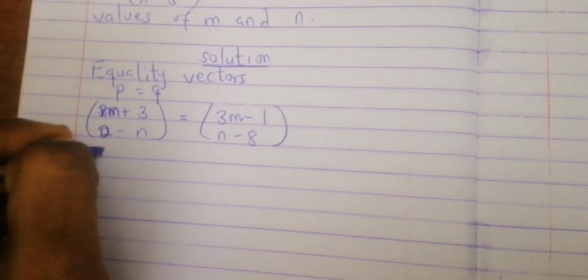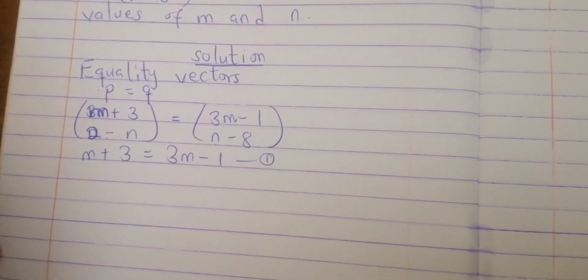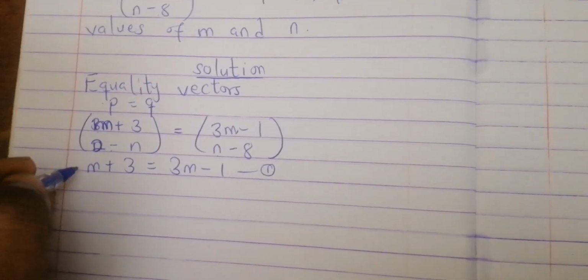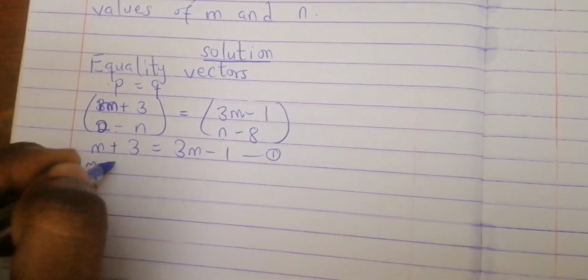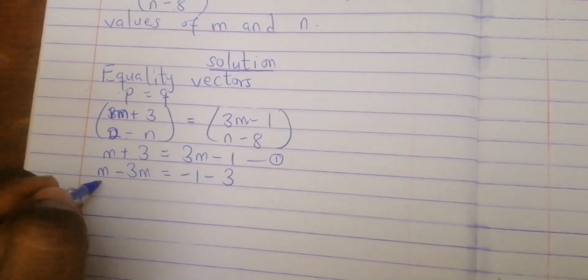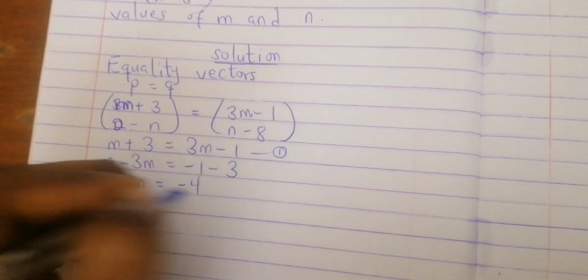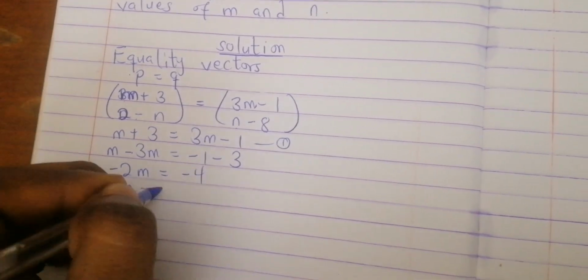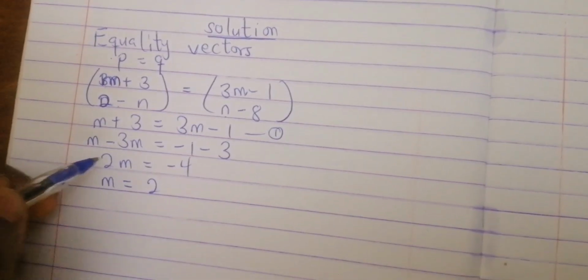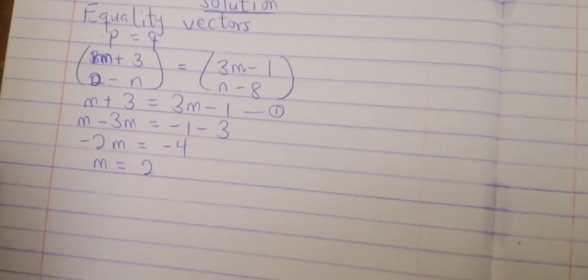That is m plus 3 is equal to 3m minus 1. We call this equation 1. So we can make m the subject. So m minus 3m equals negative 1 minus 3. This will give negative 2m equals negative 4. And m will be equal to positive 2. We divide both sides by negative 2 and we get positive 2.